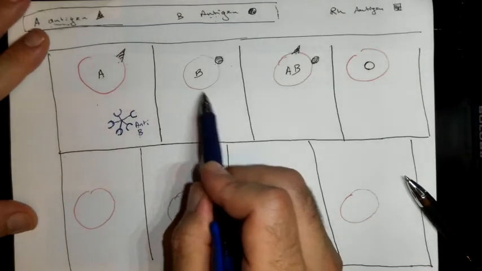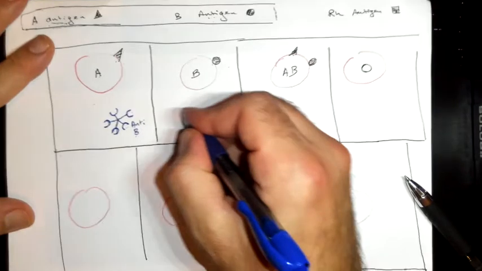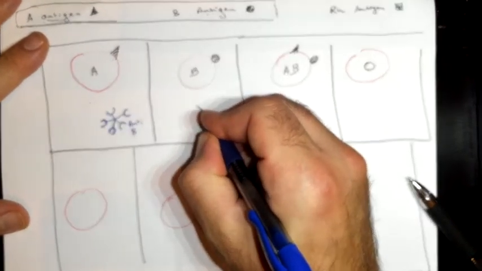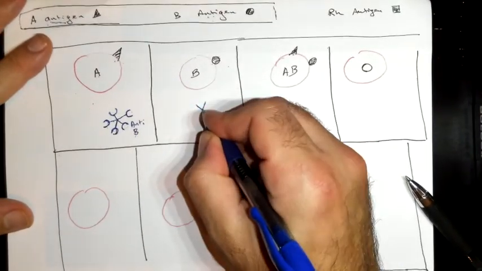So if we do the same thing for B, we draw an antibody that instead has that triangle sticky end.